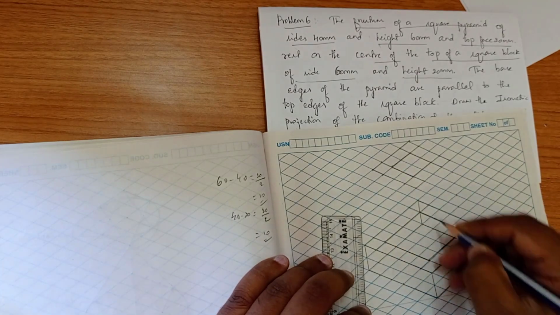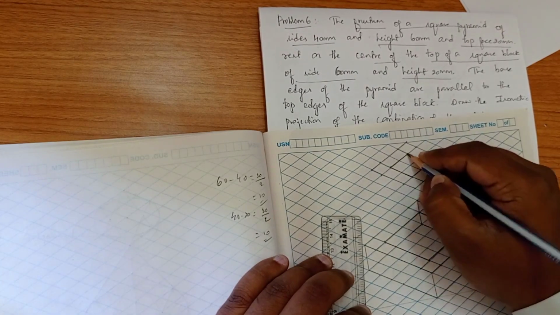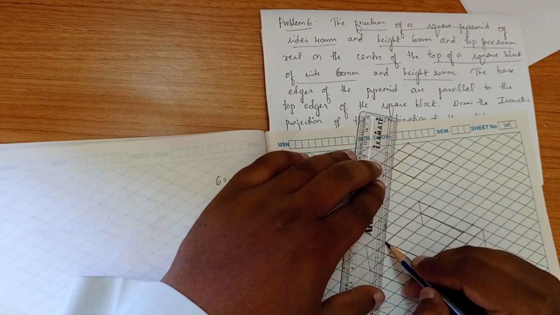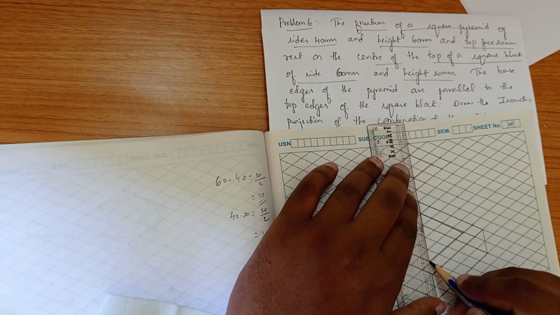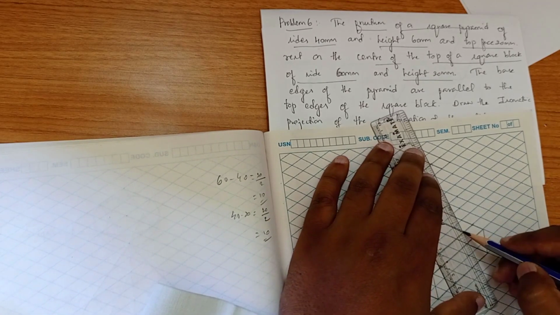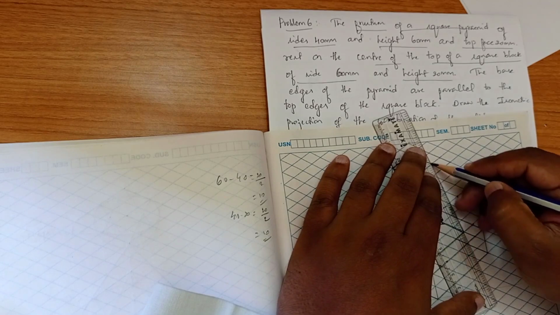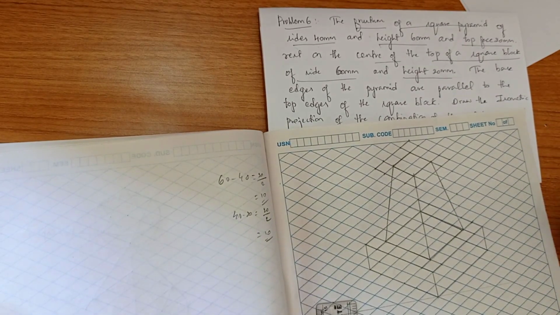Again from here to here, from here to here, we have to join. Because it's a square pyramid, we have slant edges, right? So we can show like this. So we have to construct. So this completes the problem.